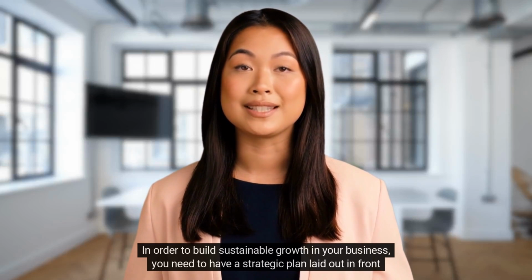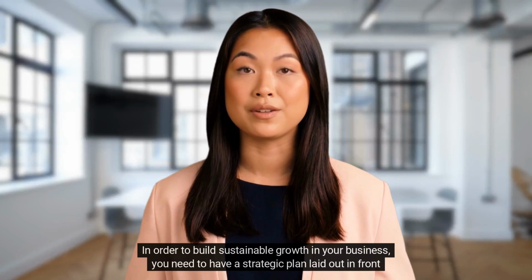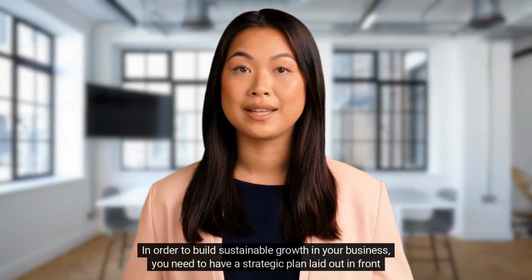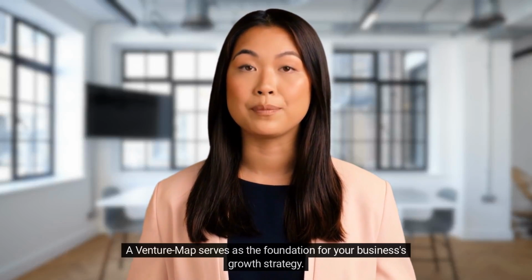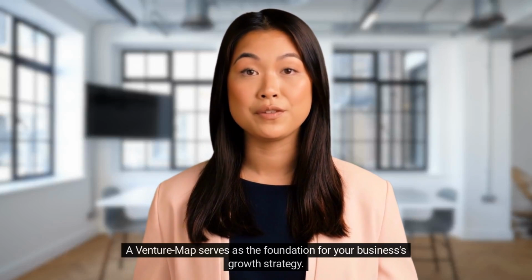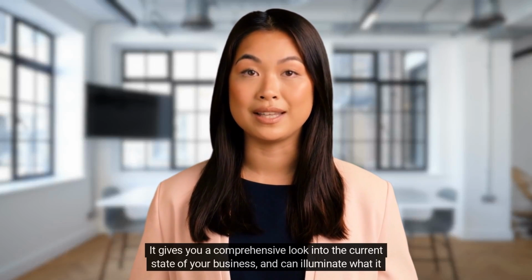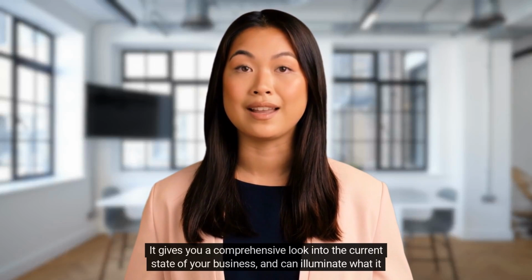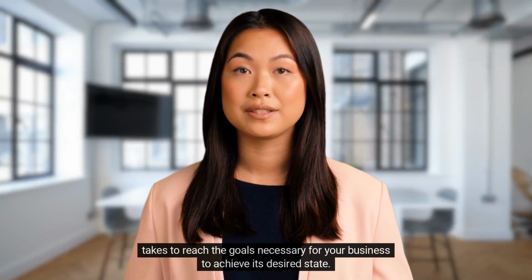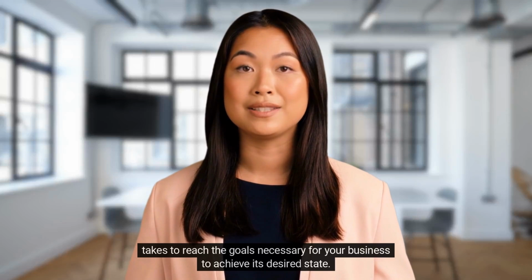In order to build sustainable growth in your business, you need to have a strategic plan laid out in front of you. A venture map serves as the foundation for your business's growth strategy. It gives you a comprehensive look into the current state of your business and can illuminate what it takes to reach the goals necessary for your business to achieve its desired state.